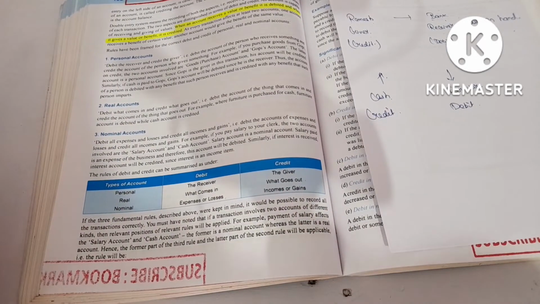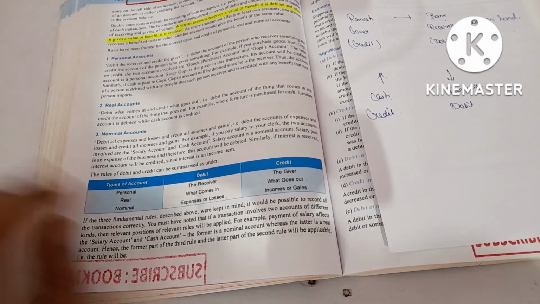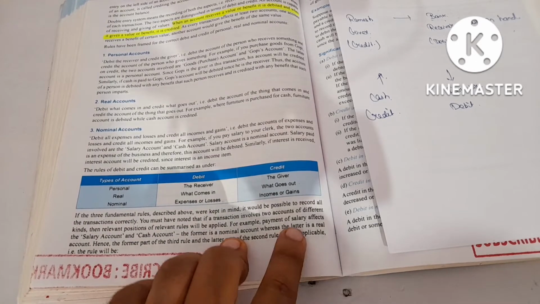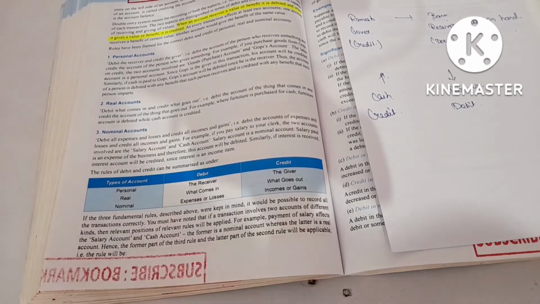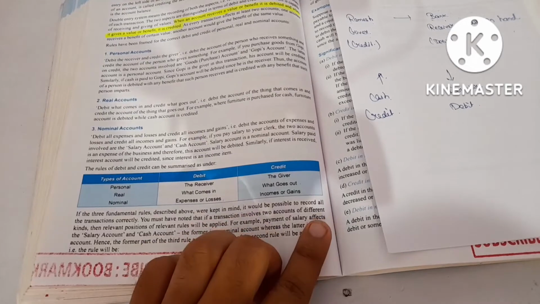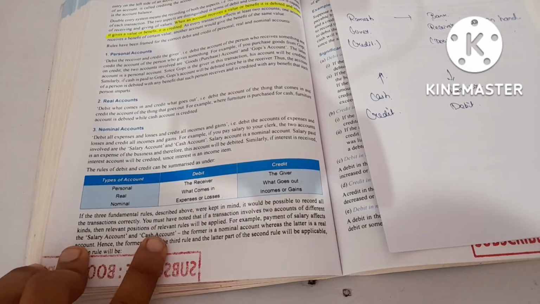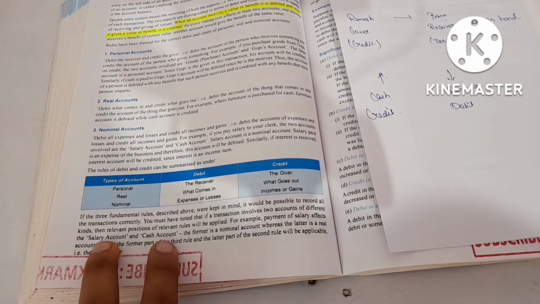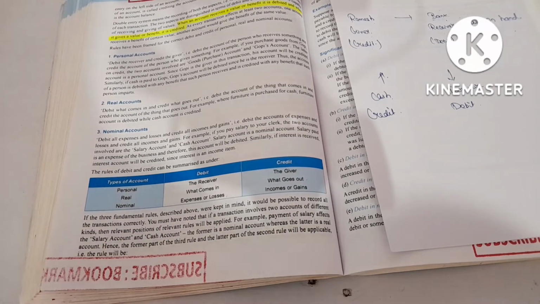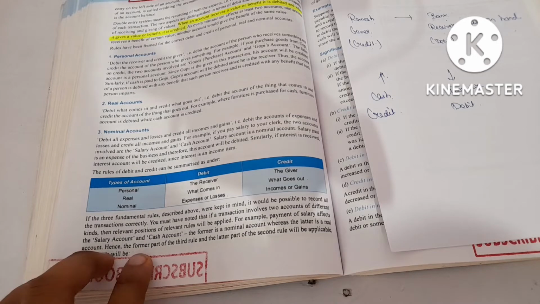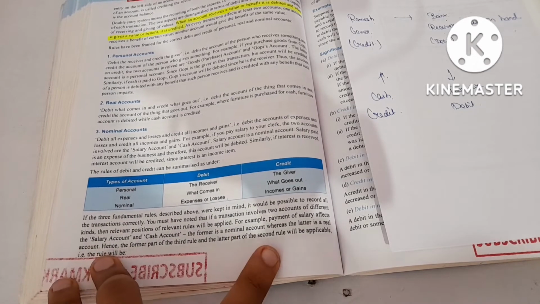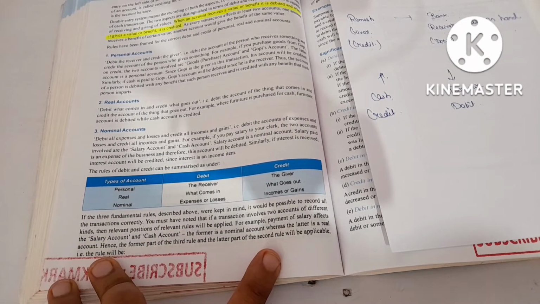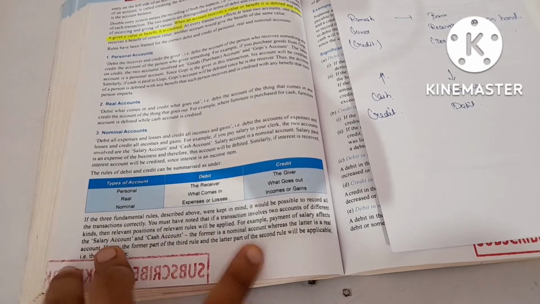These three rules are very important while doing the transactions. For example, salary payment. If you're making a payment of salary, it affects a salary account and cash account. In this case, salary account is a nominal account and cash account is a real account. In this, how we have to use the rule is, for the first one we have to use the third rule and for the second one we have to use the second rule. Later, for the cash account you have to use the second rule.